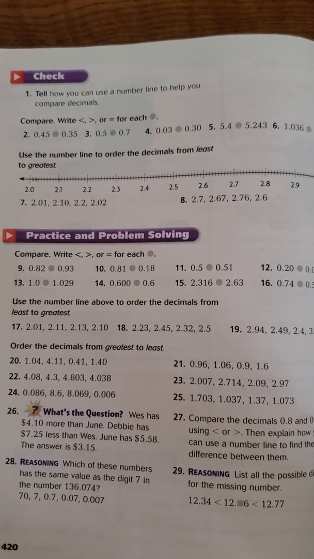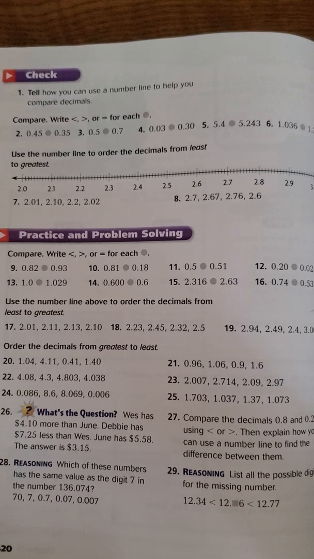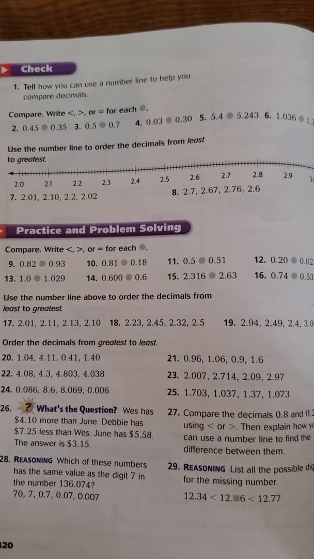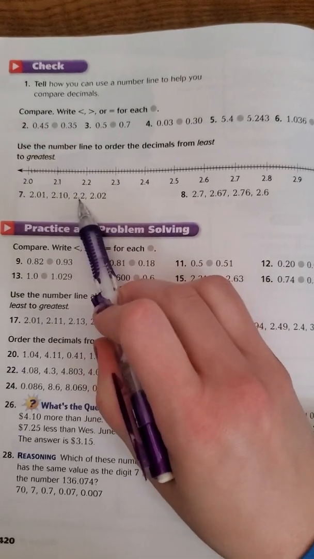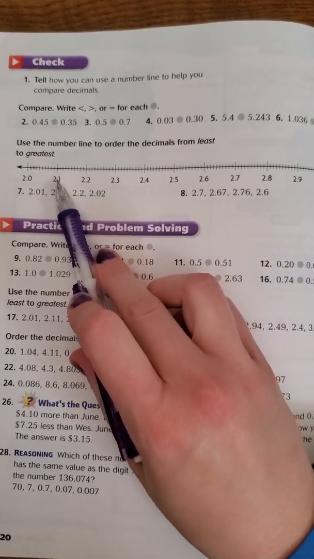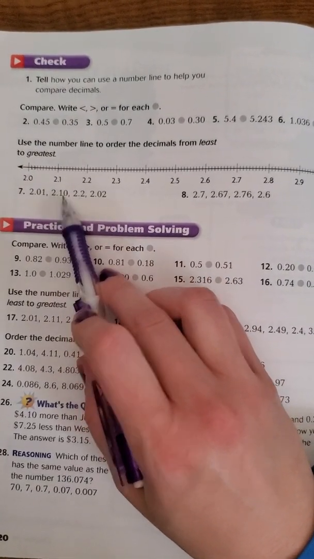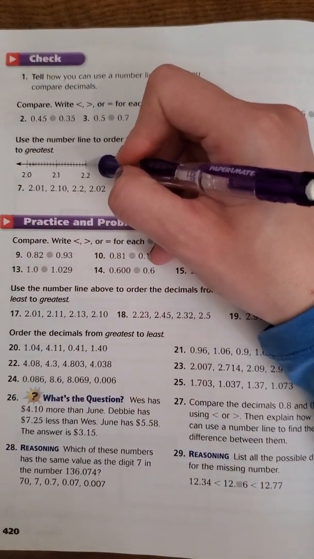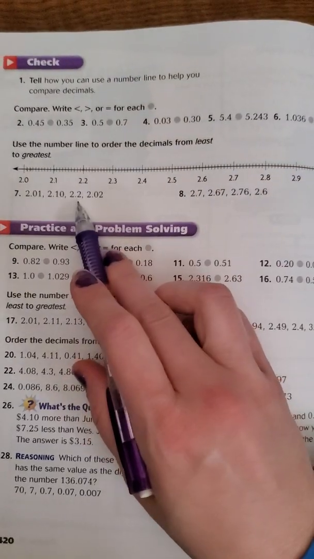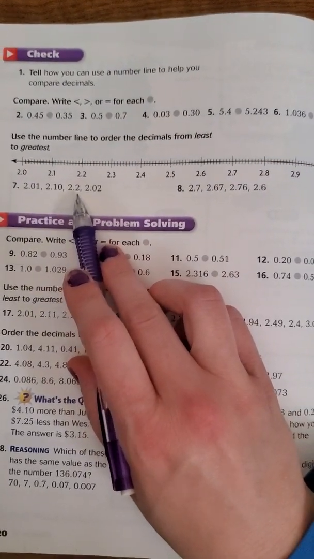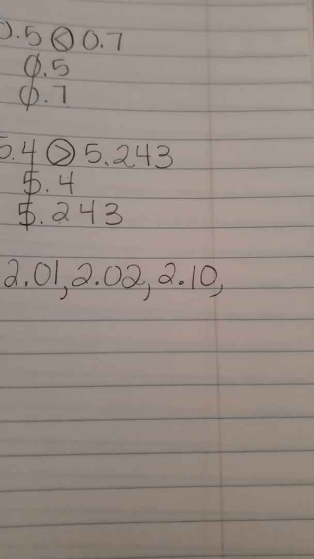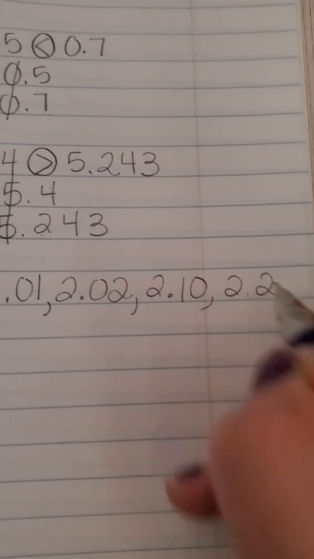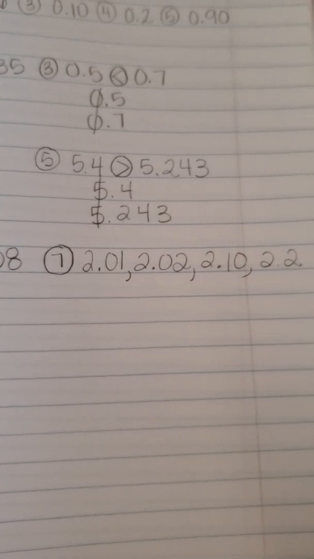Then the last one is always easiest, but let's put it on our number line just to make sure. So we have 2 and 2/10. Here was 2 and 1/10 or 2 and 1000ths, and then we found the same right here. So this would be our greatest number of 2 and 2/10. Let's write that in our notes. 2 and 2/10. And that's it for number 7.